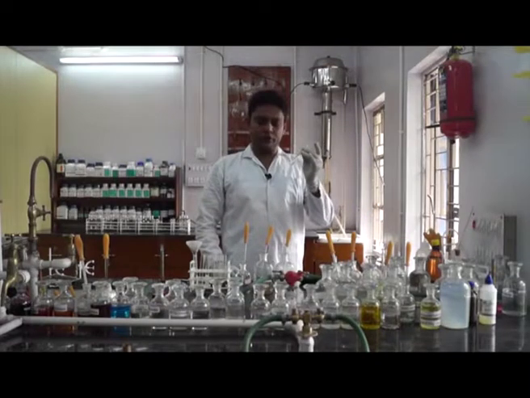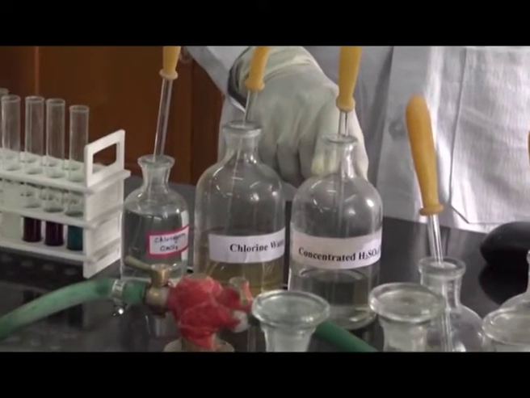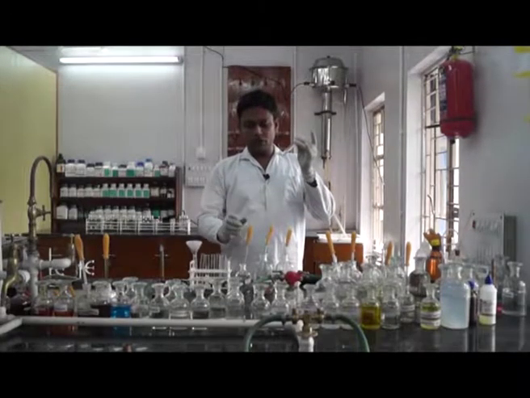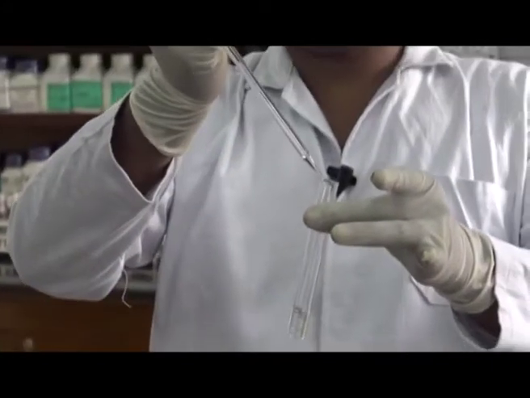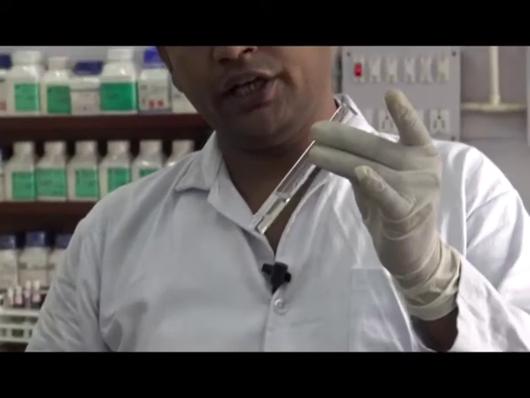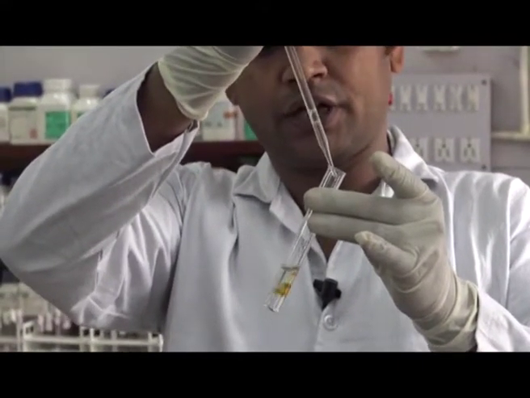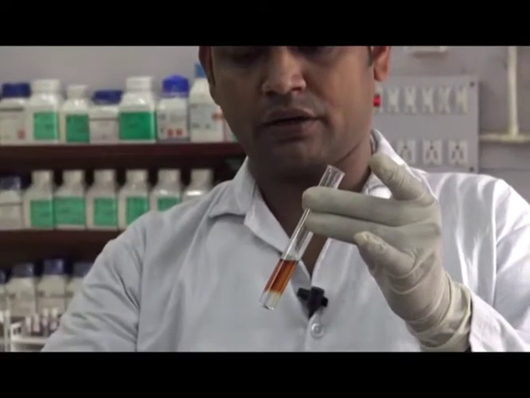Similarly, for the test of iodine, we need sodium extract, chloroform or CCl4, chlorine water, and H2SO4. For this reaction, we treat the sodium extract with 1 drop of H2SO4 and shake well. After that, add 2 ml of chloroform or CCl4 to it. Then add a few drops of chlorine water to the mixture and shake well. The organic layer turns violet, which indicates the presence of iodine in our organic compound.